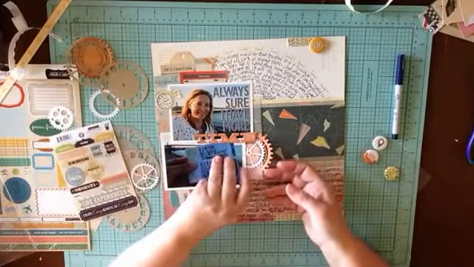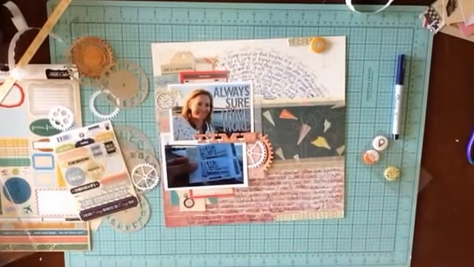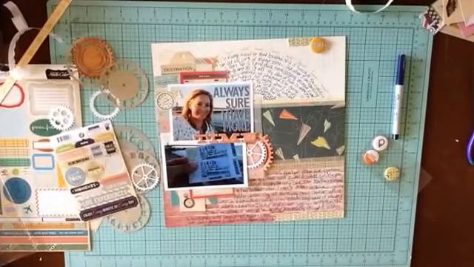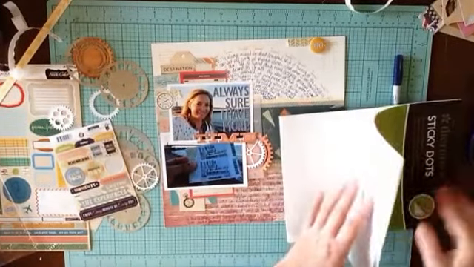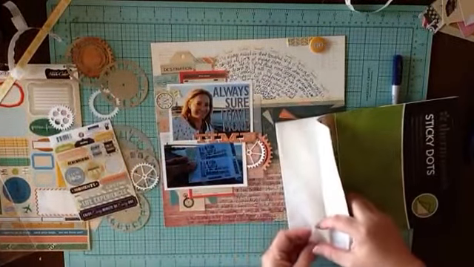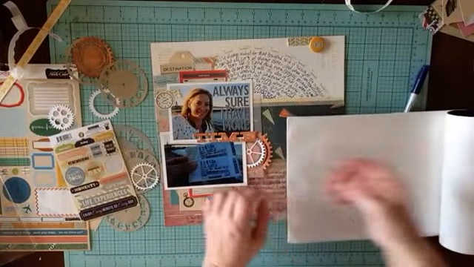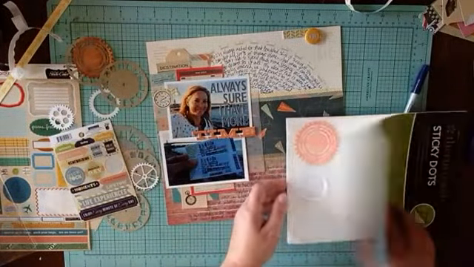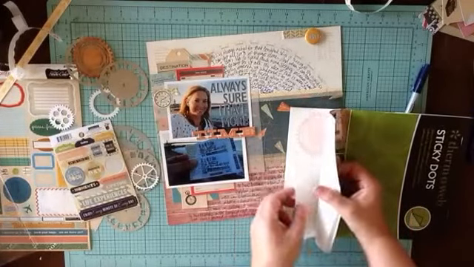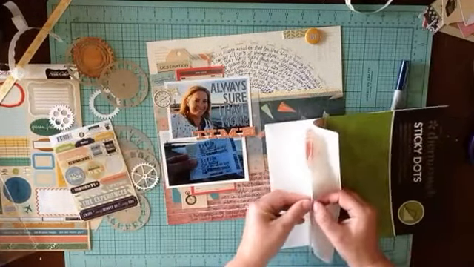So I haven't adhered those down at all, but they almost feel like they don't need to be, but they probably do. So let me get my sticky dots, my favorite way to adhere die cuts. And these you just put down, and then the dots are just going to stick to your die cut image. Isn't that cool? It's cool.